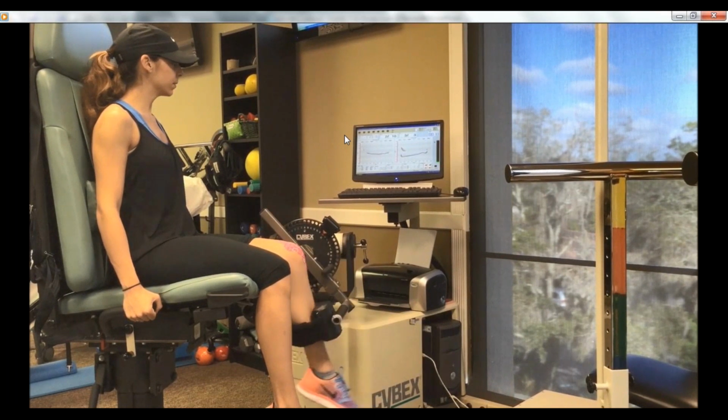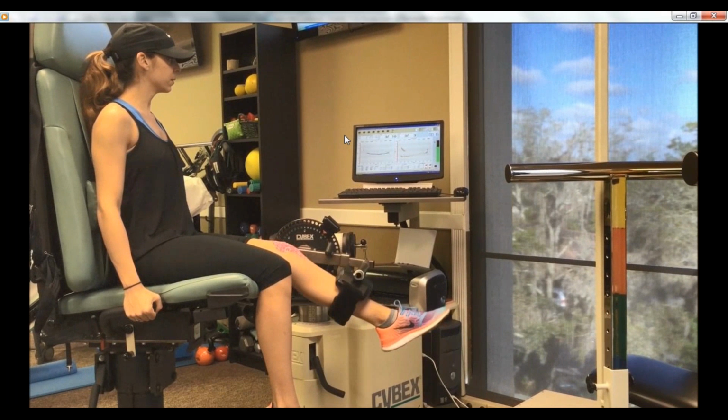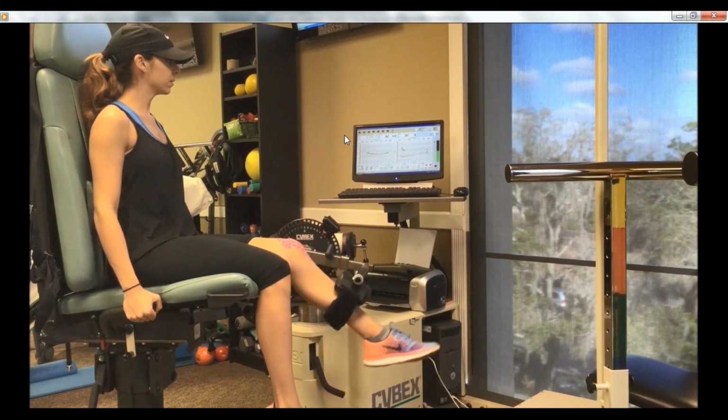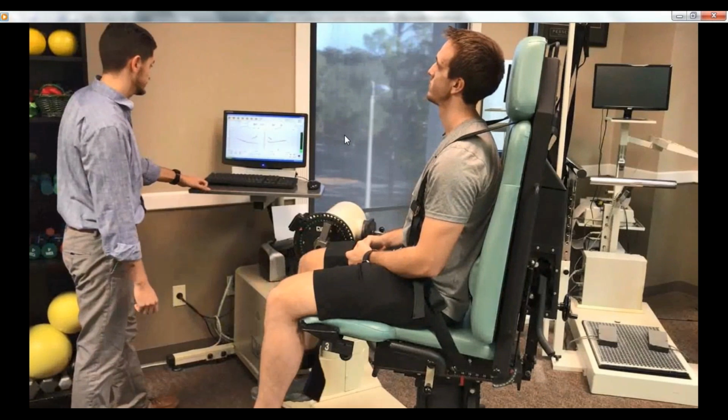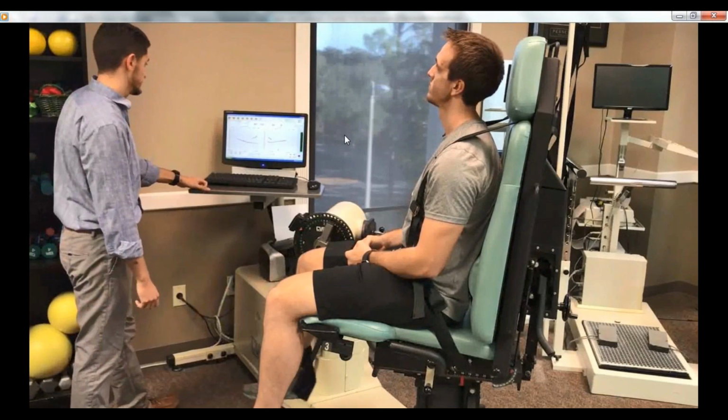And we're still doing eccentric loading. You can see the eccentric is half of the concentric resting speed. So now we're getting into, I believe, 35 degrees per second.